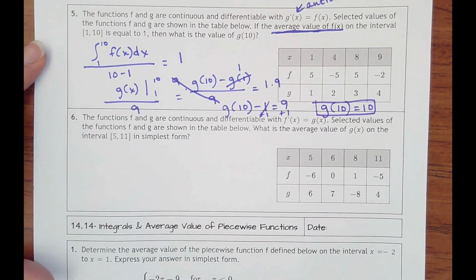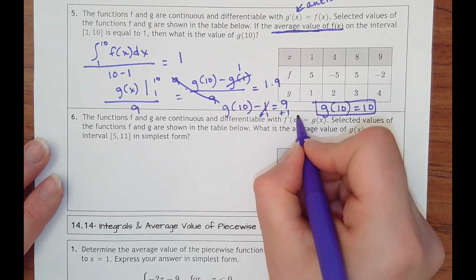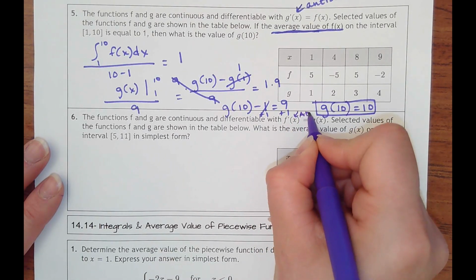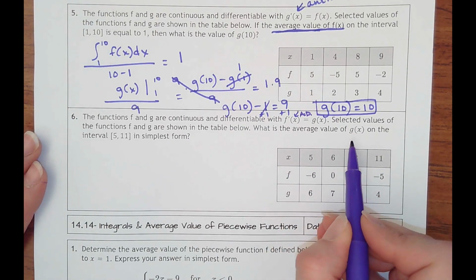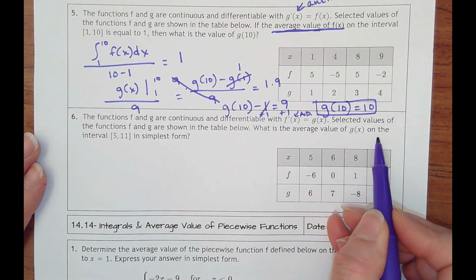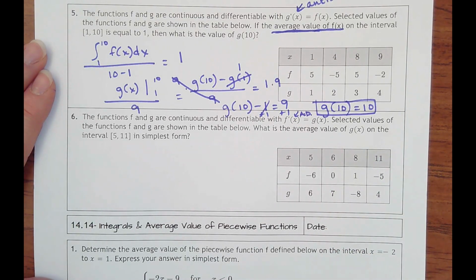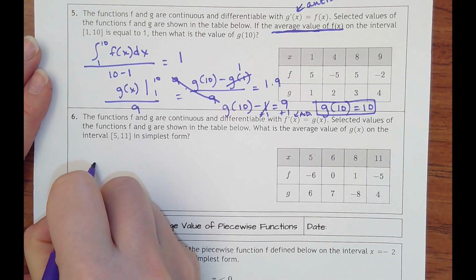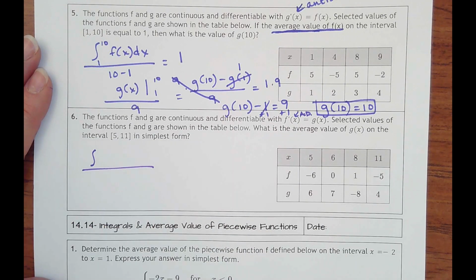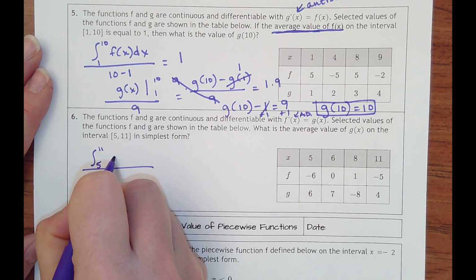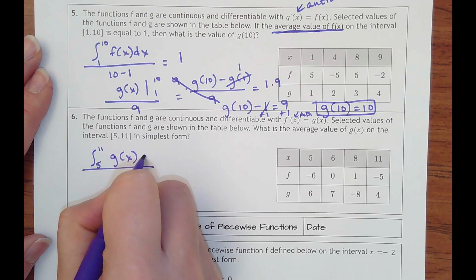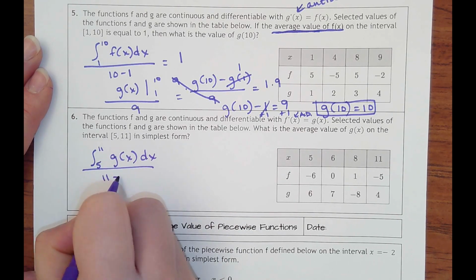And last but not least, we've got this being the antiderivative. We've got the average value of g of x. What is the average value of g of x on the interval 5 to 11? So what is the average value? That means we're going to integrate and we're going to divide. We're going 5 to 11 of g of x, with respect to x, over 11 minus 5.